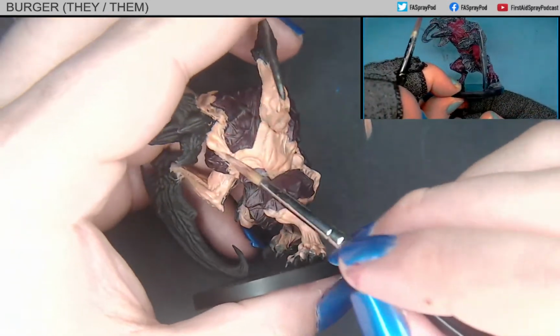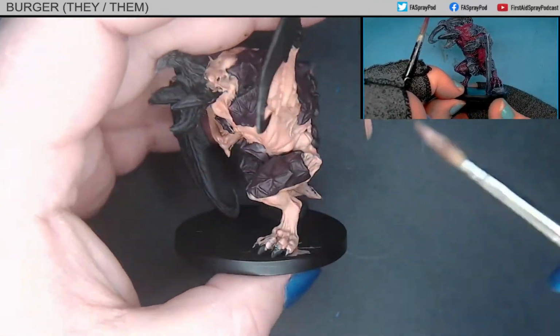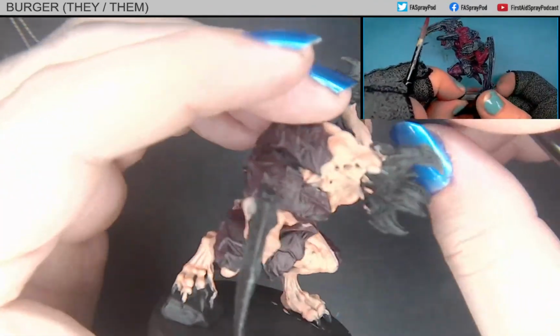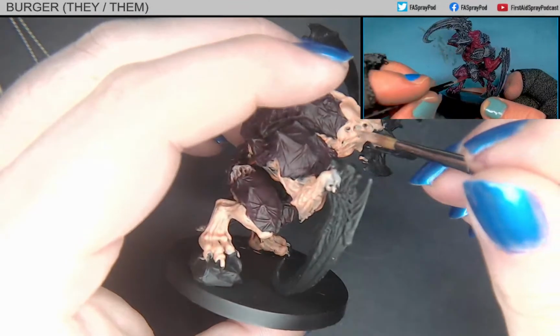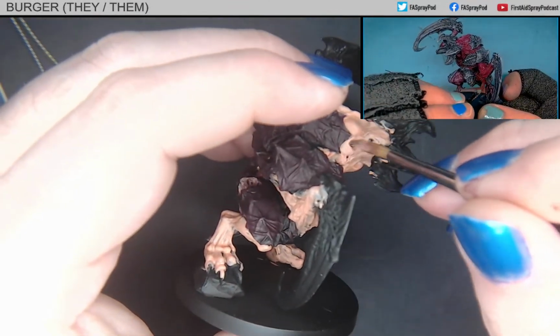And at least watercolor reacts to it, so I don't have to worry about drying out. Yeah, this is why we use our water palettes, so we don't lose paint as well.